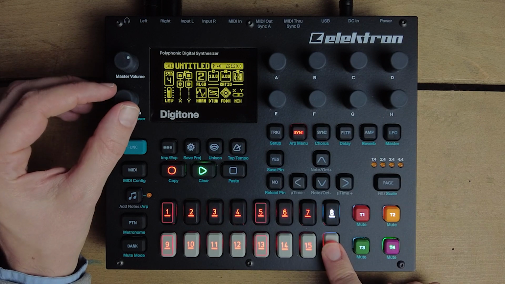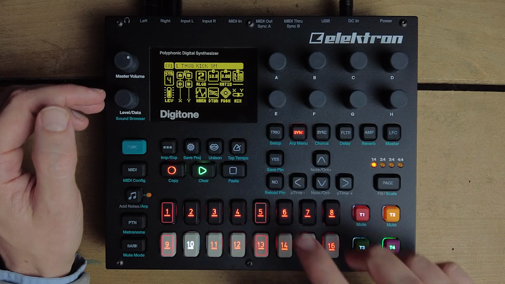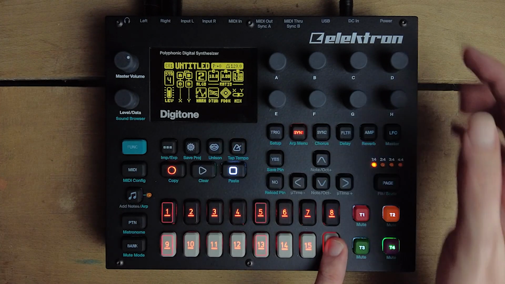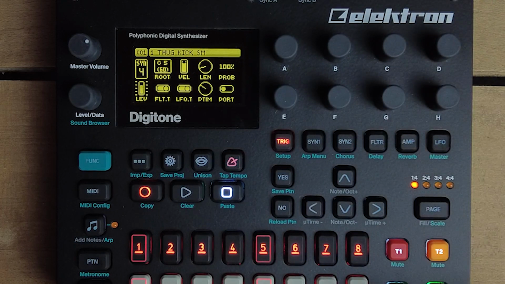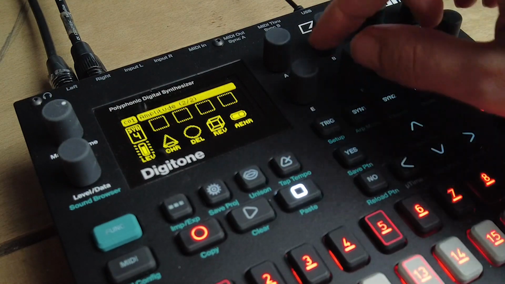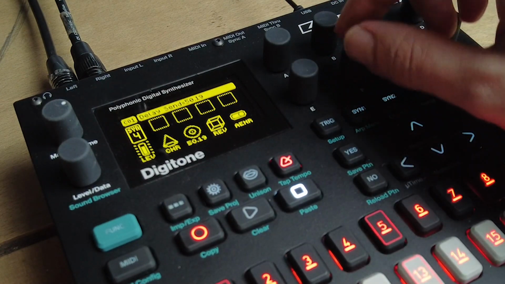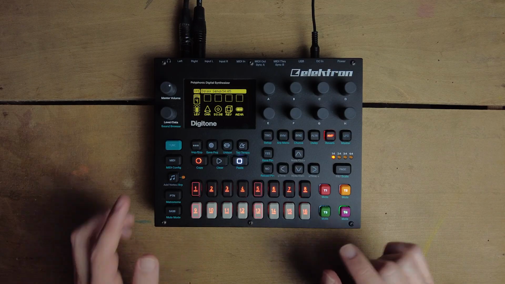Maybe the last one also. I'm gonna give this guy a probability of just around half. And then maybe I'm gonna add some delay to this percussion sound so it doesn't completely drop out whenever there is a kick sound.